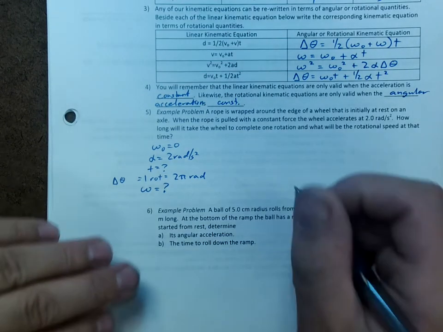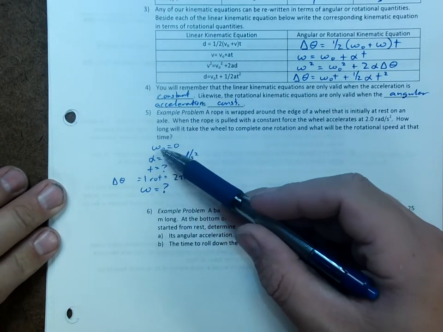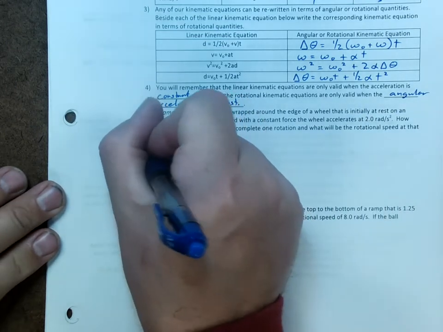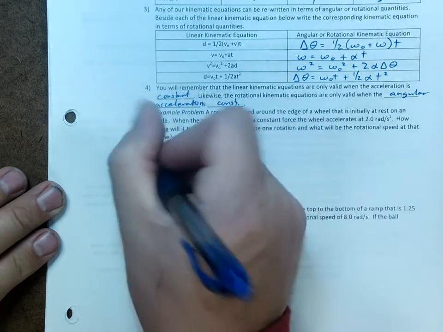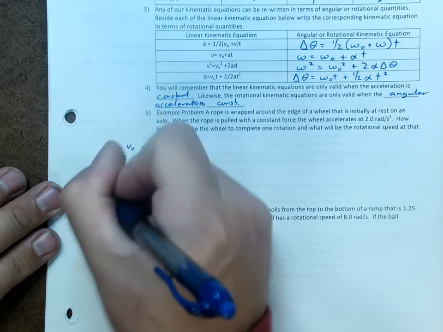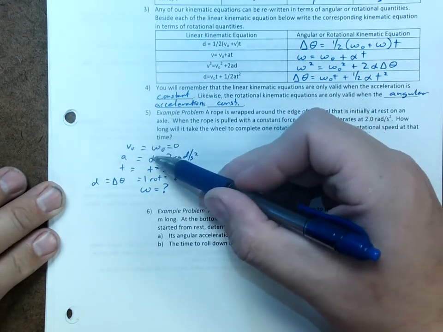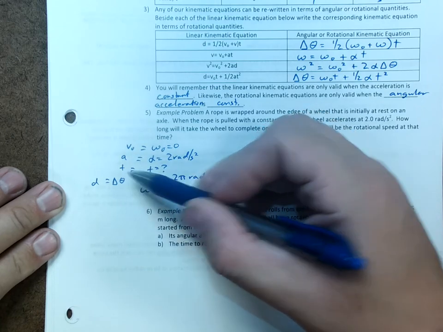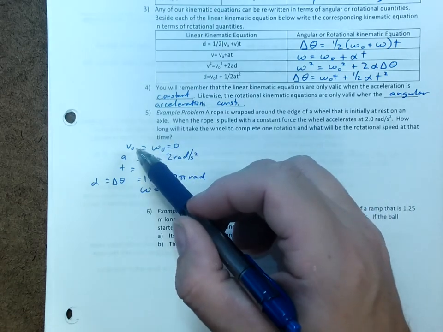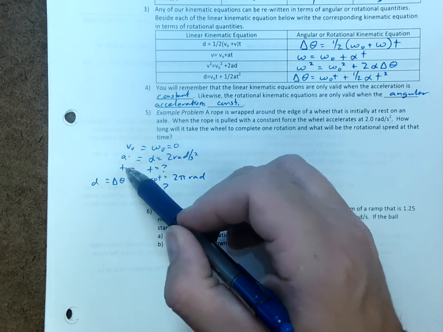Okay, so here's what I recommend. These symbols aren't very familiar to you yet. You might want to think in terms of the linear quantities. Omega naught is like V naught. Alpha is like A, T is T, delta theta is D. Most of you can recognize the equation that relates V naught, acceleration, time, and displacement.